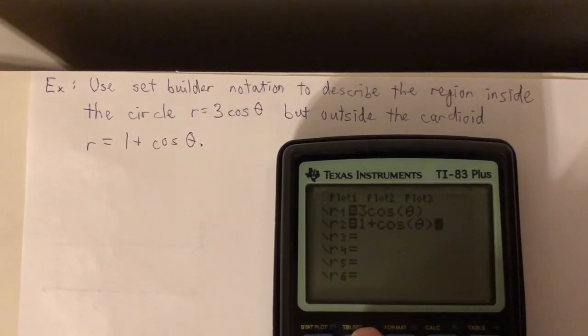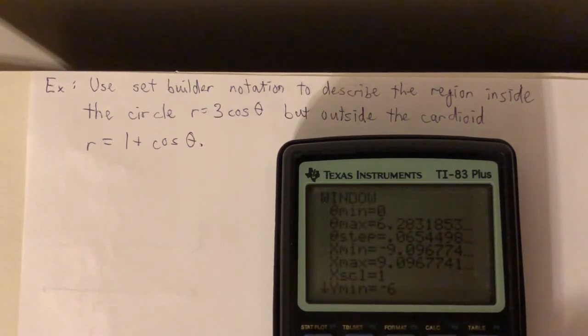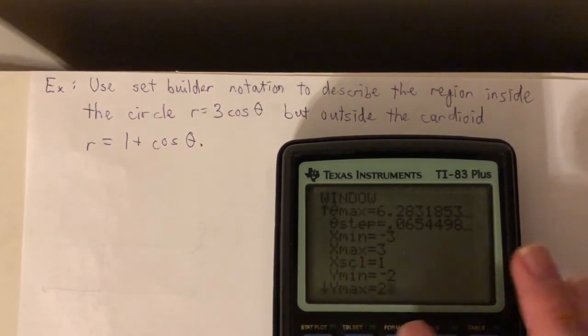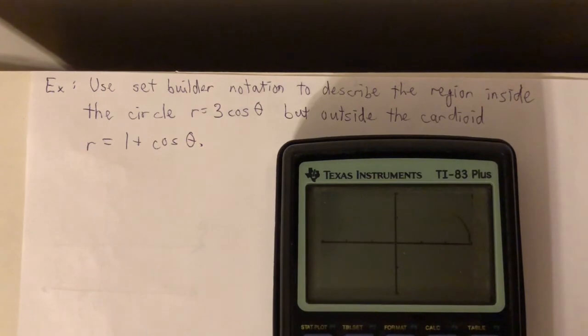So if I use a viewing window, let me use -3 to 3 on the x, -2 to 2 on the y. And I'll hit zoom 5 right away just to square that off. So we've got that circle of diameter 3. It opens to the right, and then the cardioid.